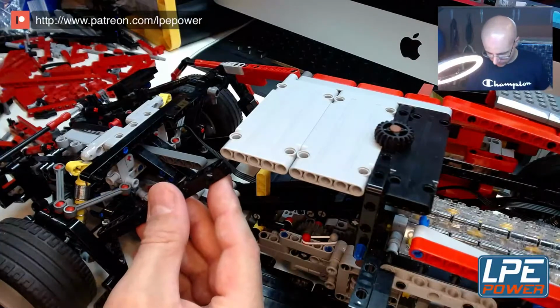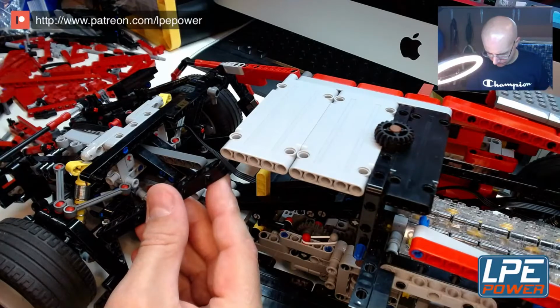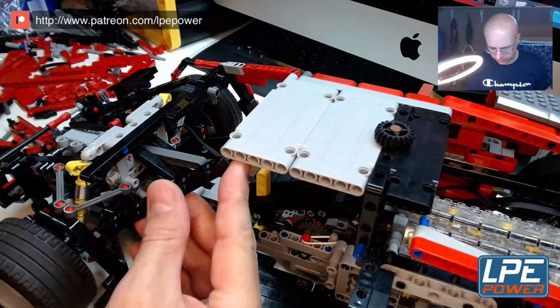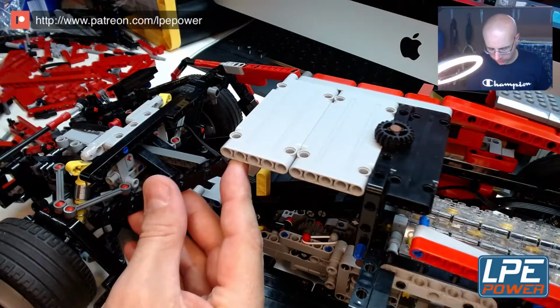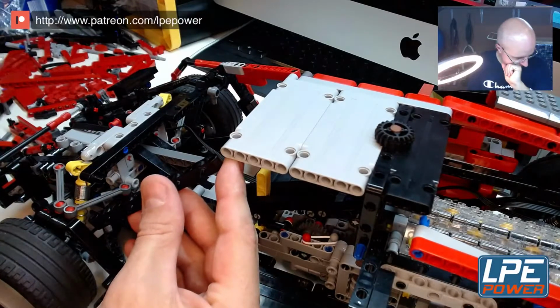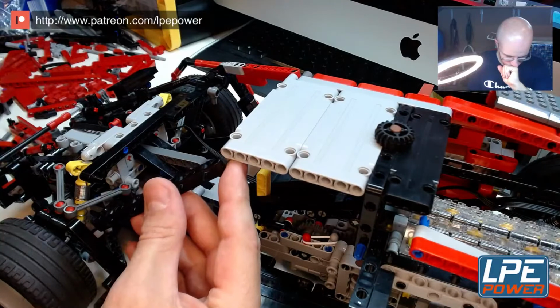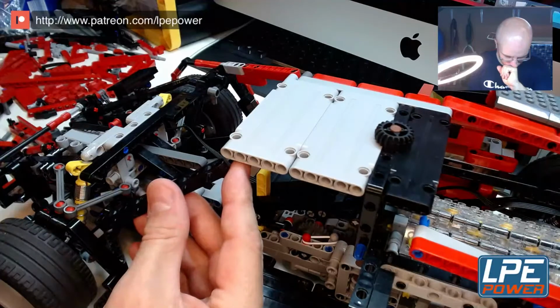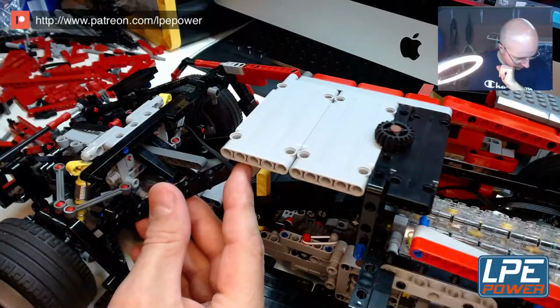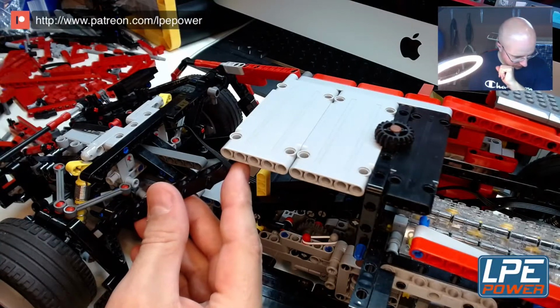Hold on. Yeah, the problem is because it has to be here in this position. We can do something here, but not here. I mean, whatever we do here is going to be relatively bulky. That's what bothers me.